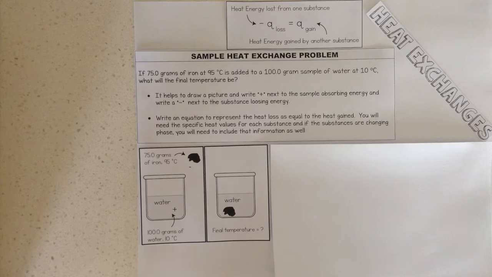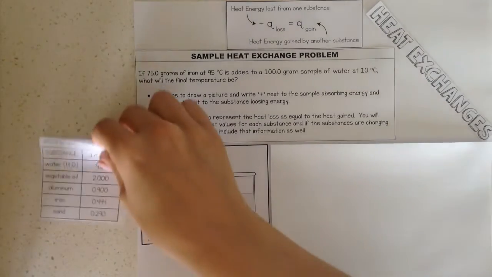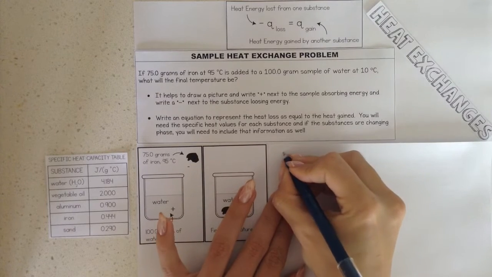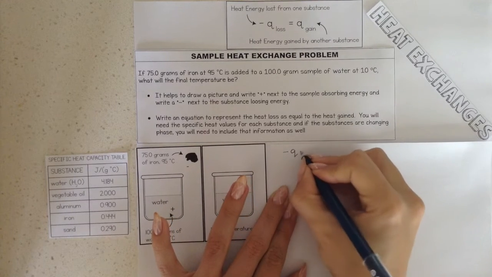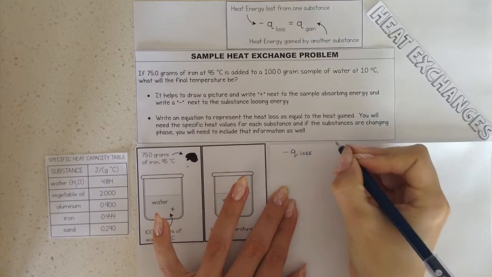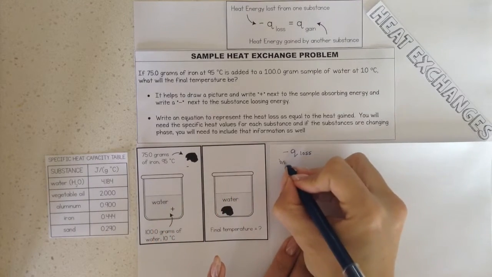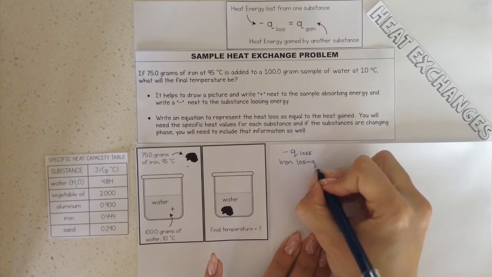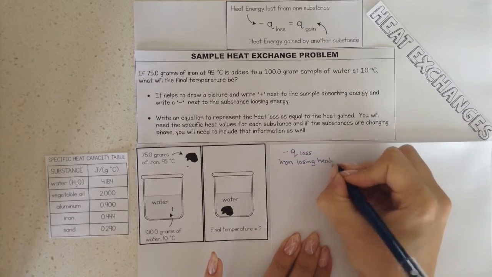We're going to write an equation to represent the heat loss as equal to the heat gained. We'll need the specific heat values for iron and water. Let's first write an equation that tells us about the heat loss occurring with our iron. We'll represent that with minus Q loss. That's iron losing heat. That heat is getting transferred to the water.